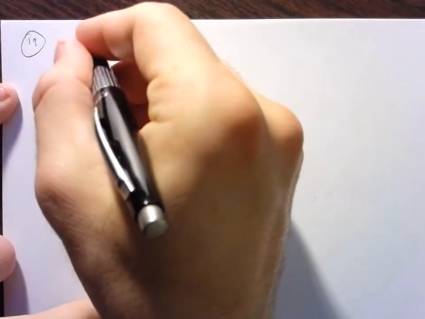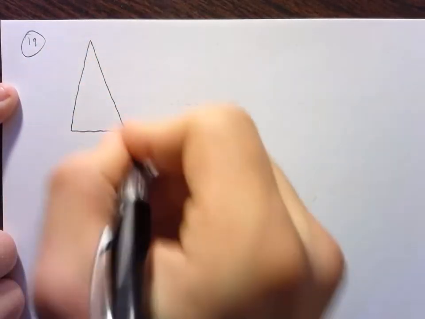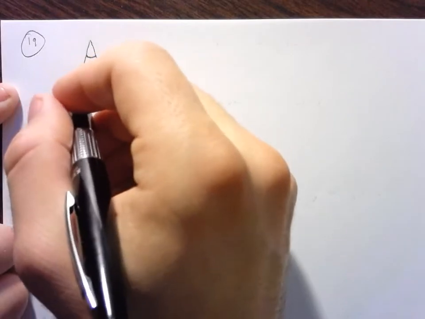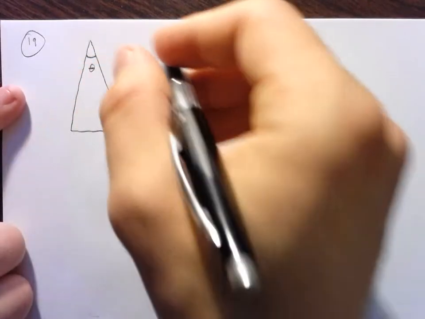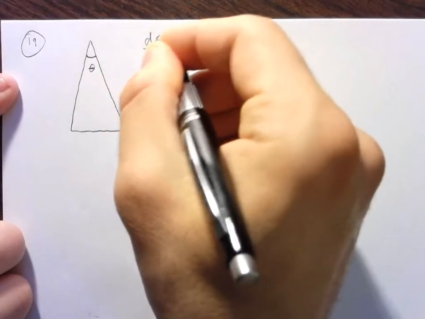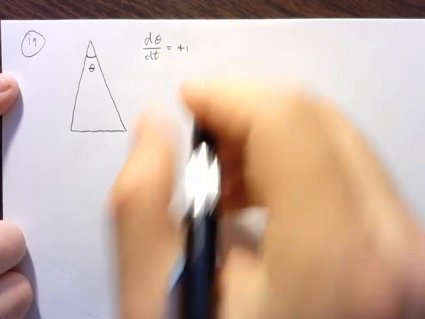Let's see, we have an isosceles triangle, so let's start drawing the pictures and labeling things. So we have an isosceles triangle with vertex angle theta, and we're told that this angle increases at a rate of 1 radian per minute, right? So that's positive 1.